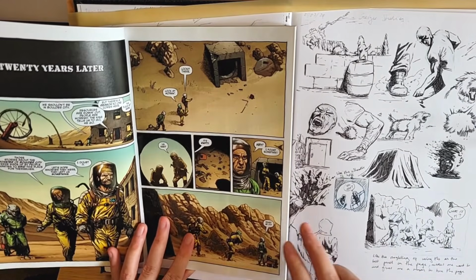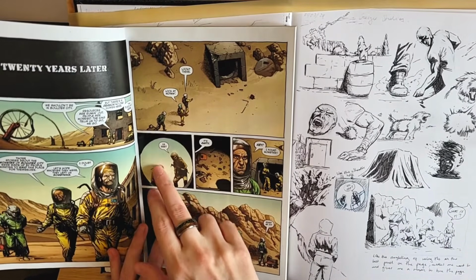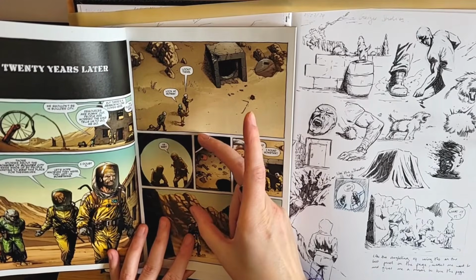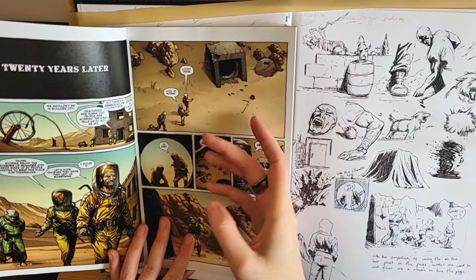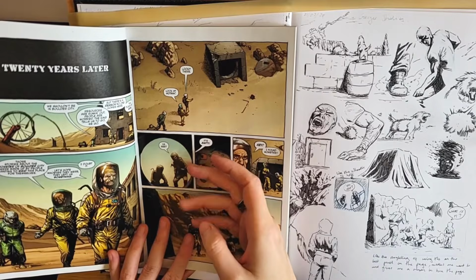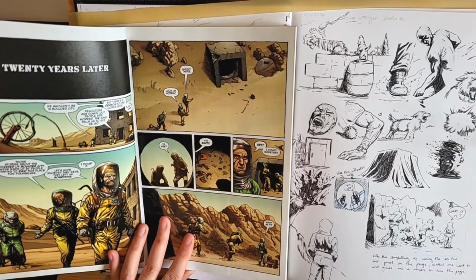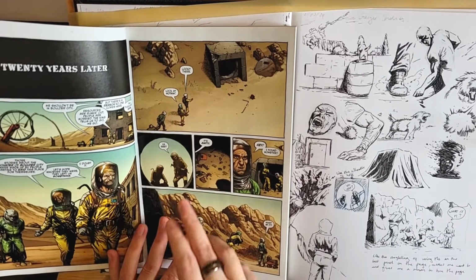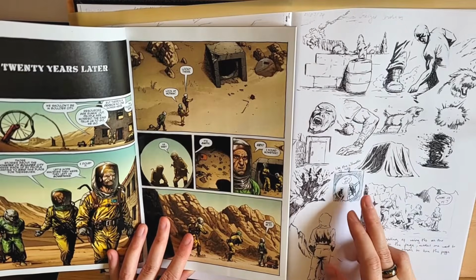Oh yeah, so here I really love the use of composition inside the panel, where it's using negative space to show them looking into the tunnel like we're inside of it. So I've done a little doodle of that there.